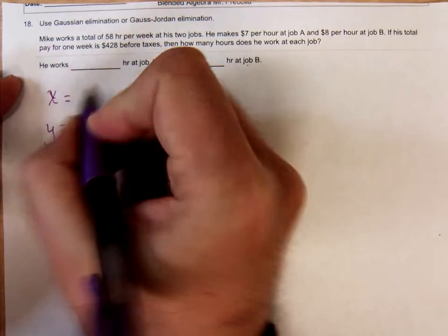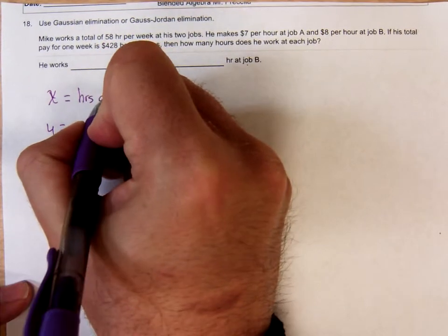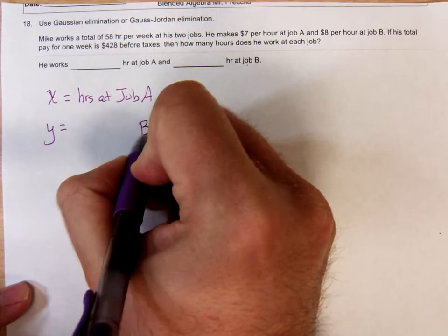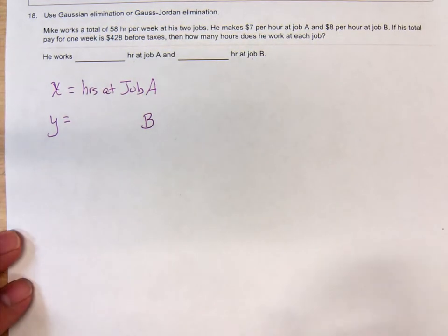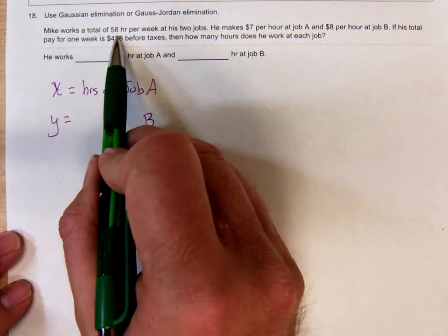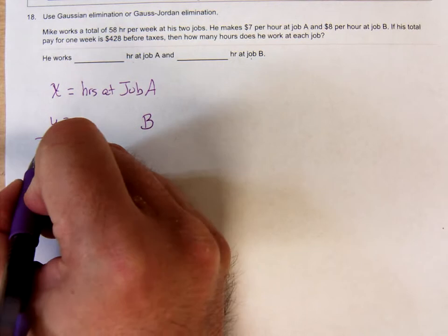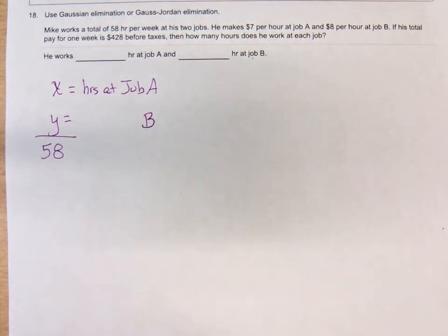X would be the number of hours at job A, and Y is the number of hours at job B. He works a total of 58 hours a week, so hopefully you're getting the hang of this. That would be the total of X and Y. And then we have this money column.